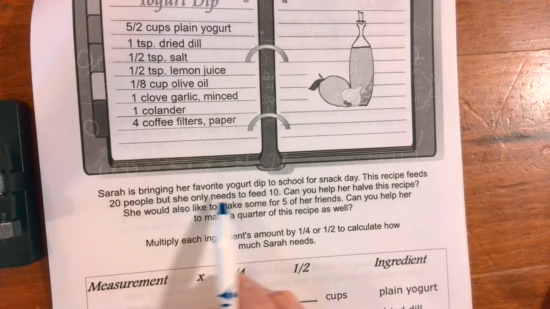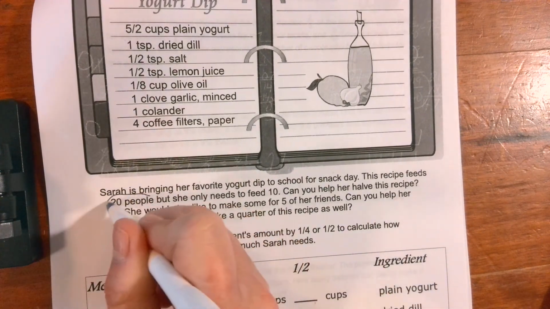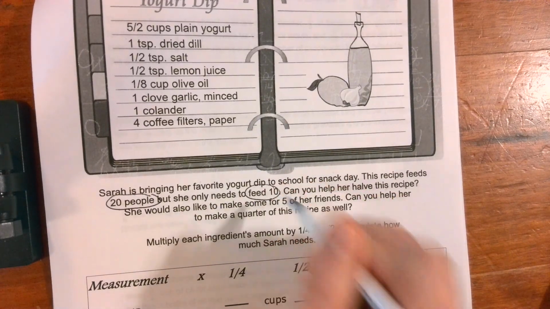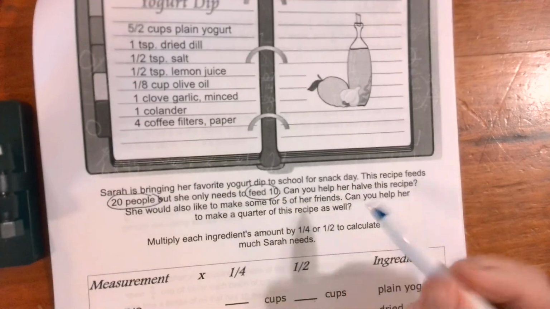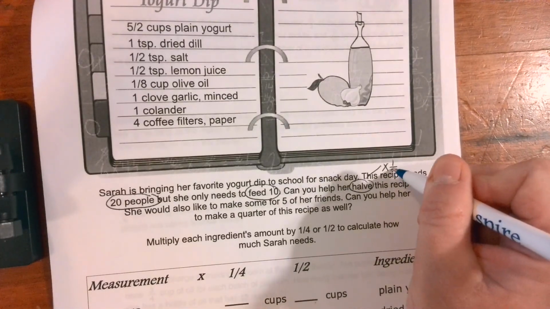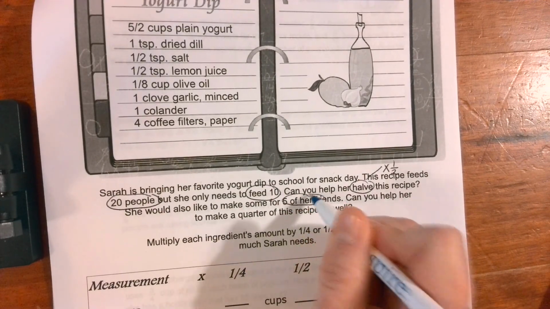So Sarah's bringing her favorite yogurt dip to school for snack day, but the recipe feeds 20 people. And just like our class, she doesn't have 20 people in her class. She only has 10. Can you help her, so we're going to scale it by 1/2 her recipe. She also just wants to make it for a few friends, in fact, 5 of her friends.